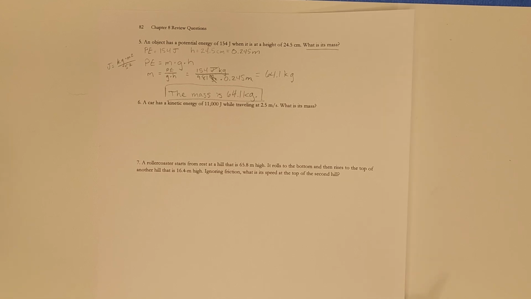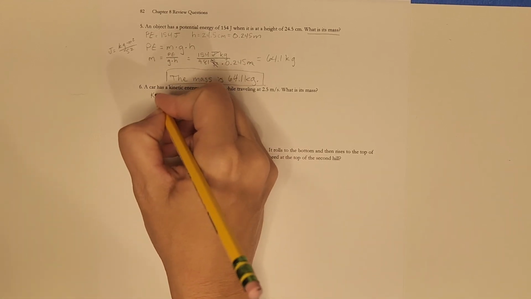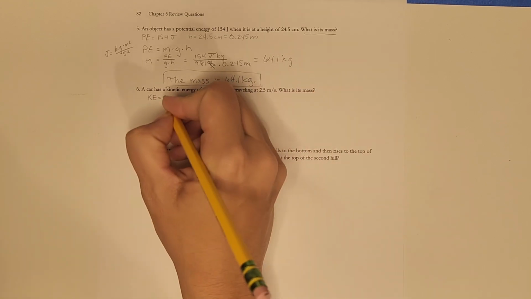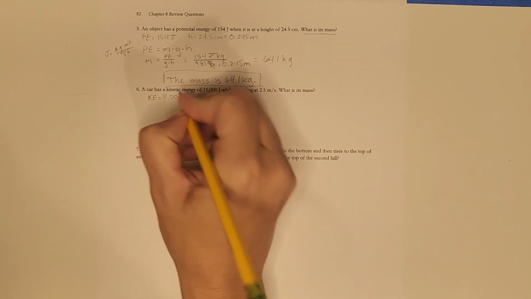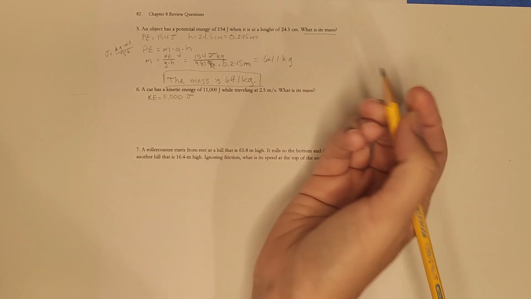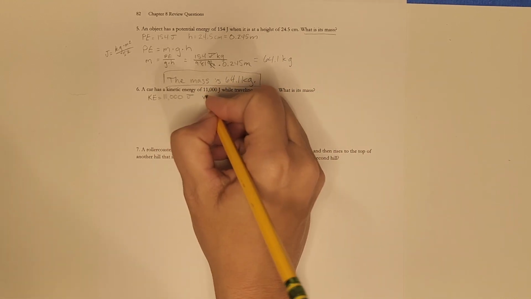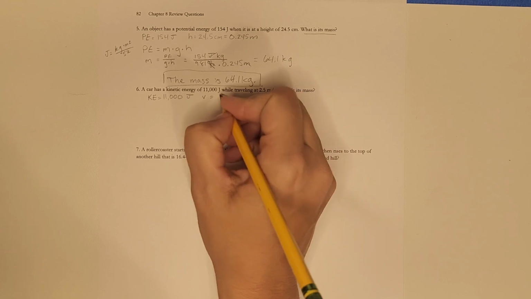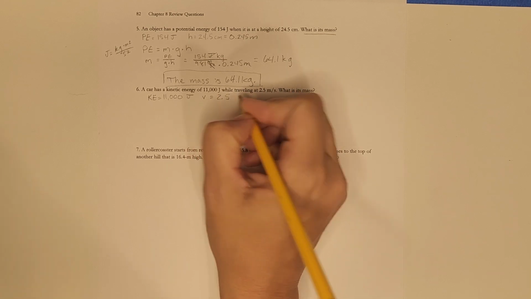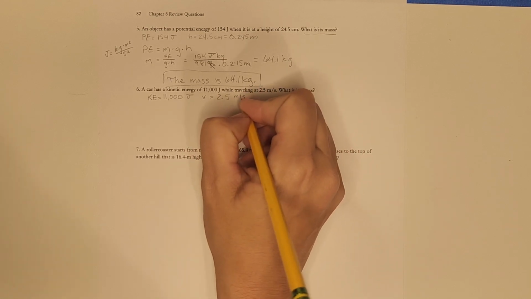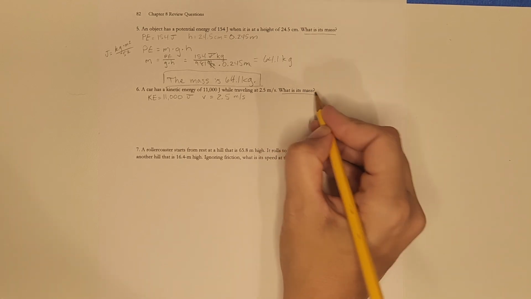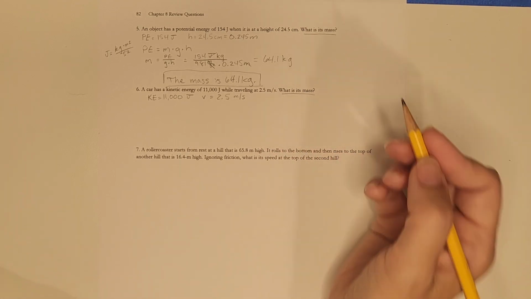For question 6, a car has a kinetic energy of 11,000 joules while traveling at 2.5 meters per second. What is its mass? So we're given kinetic energy, 11,000 joules. We have our velocity of 2.5 meters per second, and we need to determine the mass.